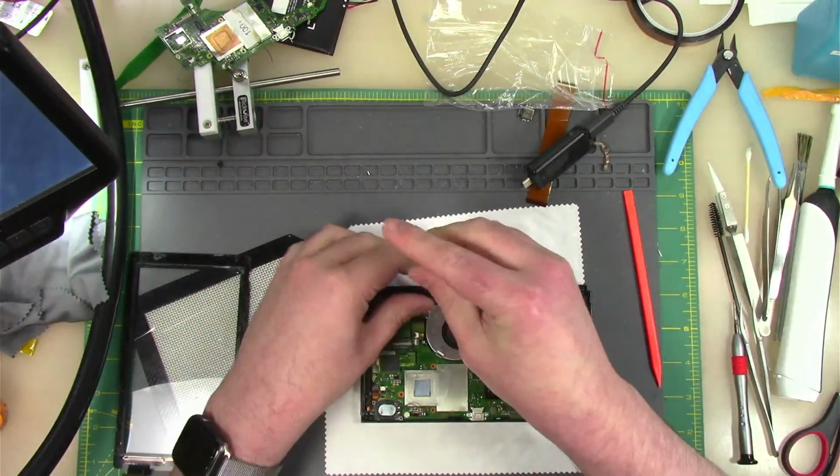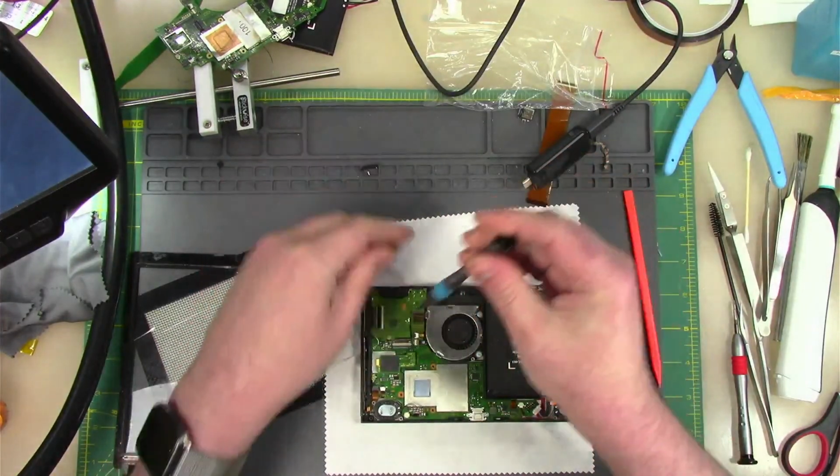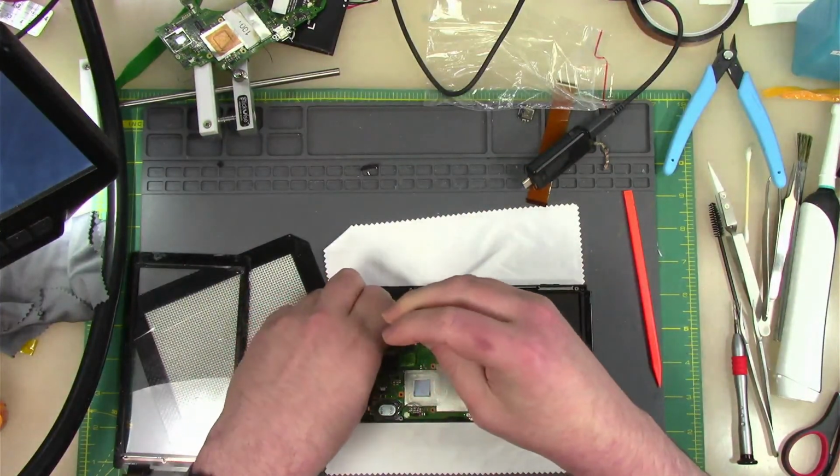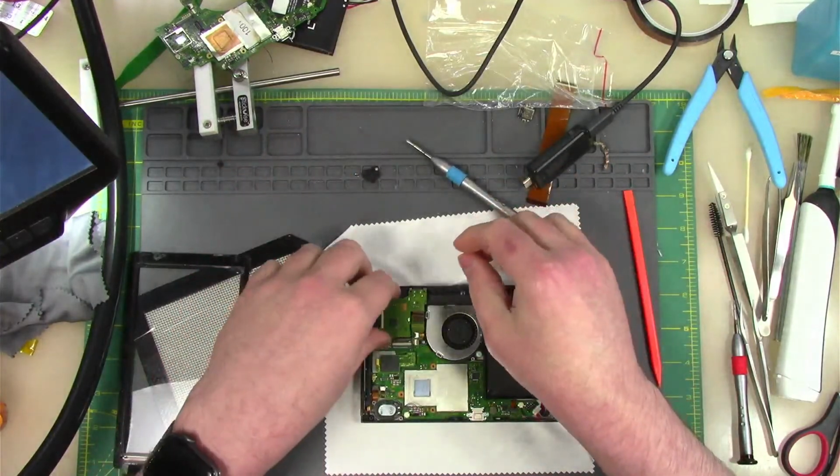So pull this out. I'm going to disconnect it.